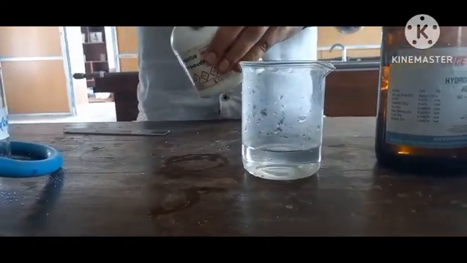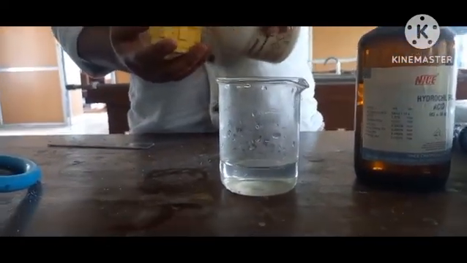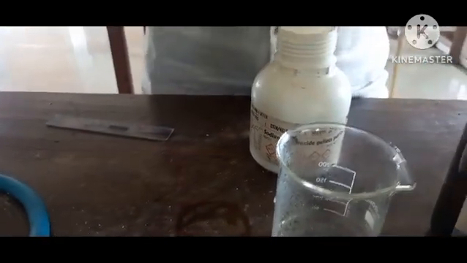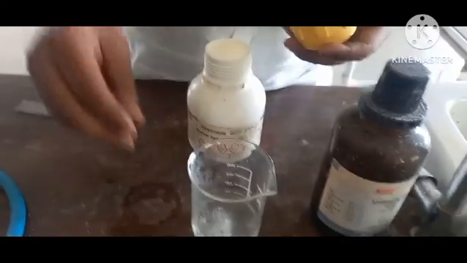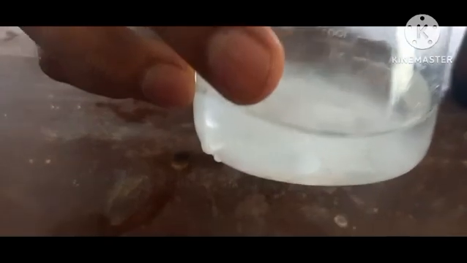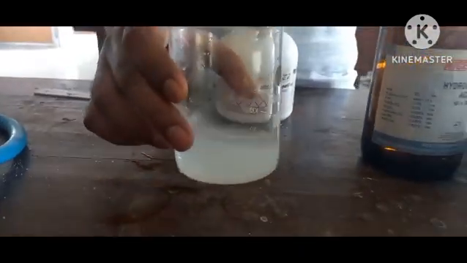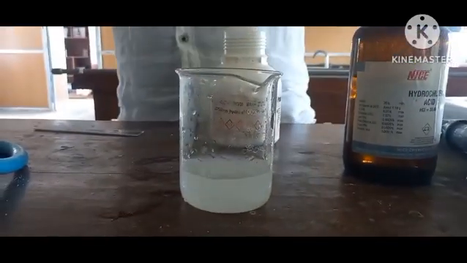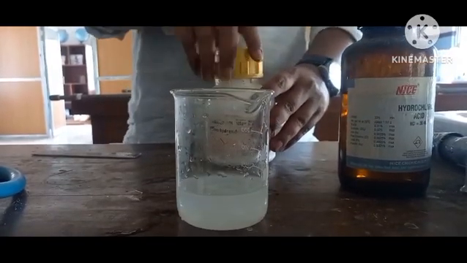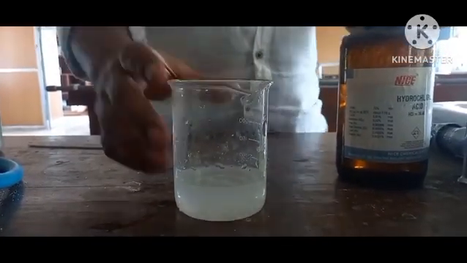Now we are going to add some sodium hydroxide, which is in the form of pellets. So let's add. You can see there are bubbles coming out. So this shows formation of salt. You cannot see the salt, but you can see the whole chemical is being diluted due to formation of salt and water.